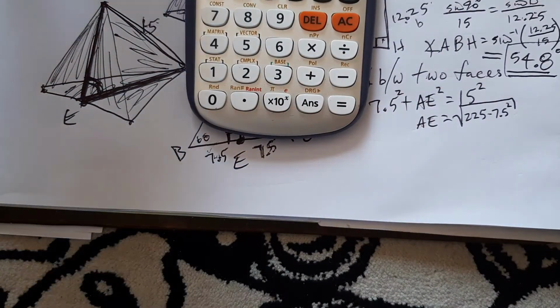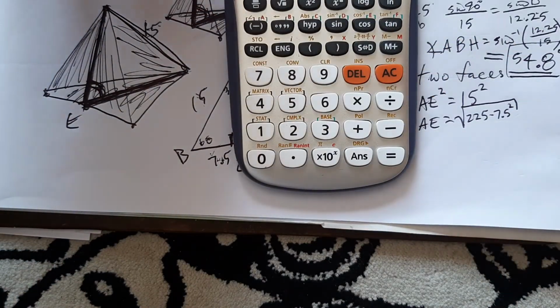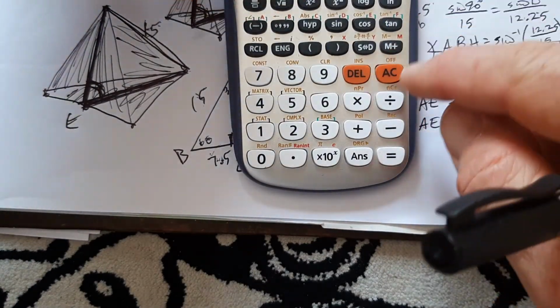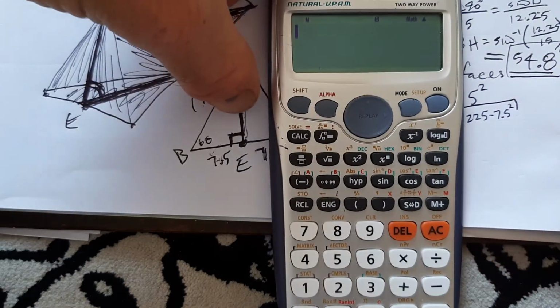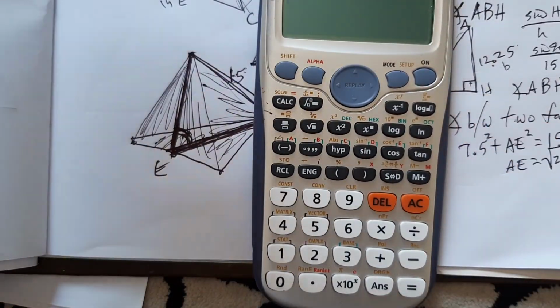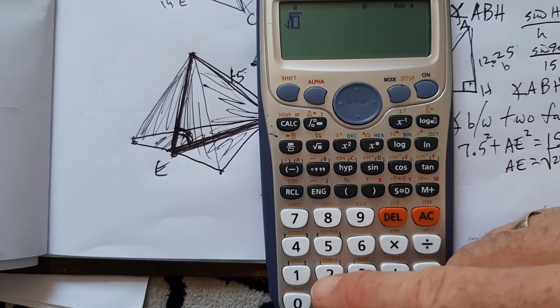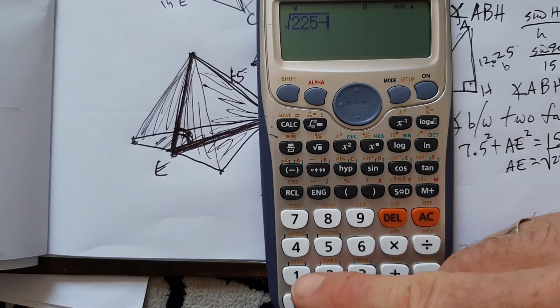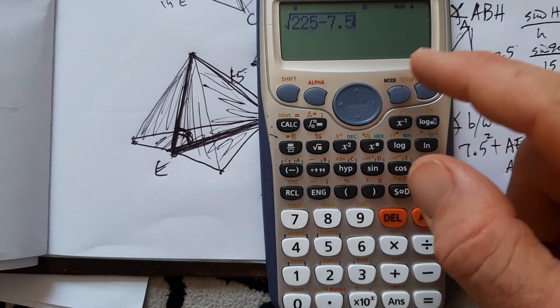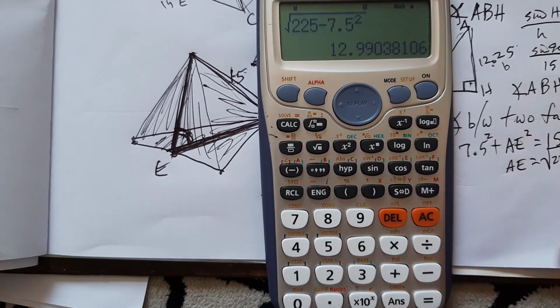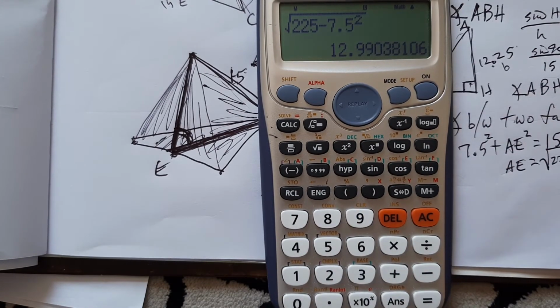Reminder to me. Okay, square root. Oh, here we are. All right. Square root of 225 minus 7.5 squared equals 13.